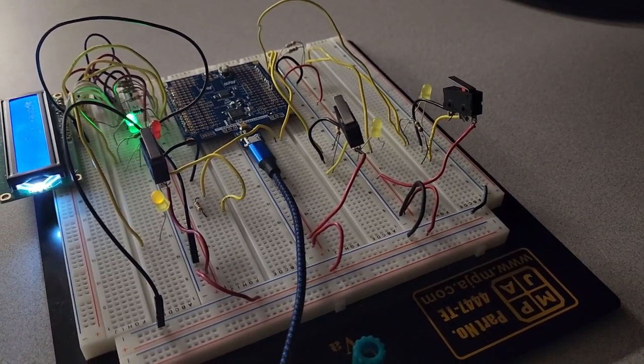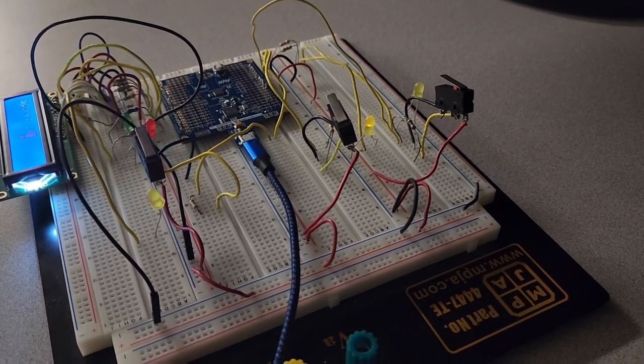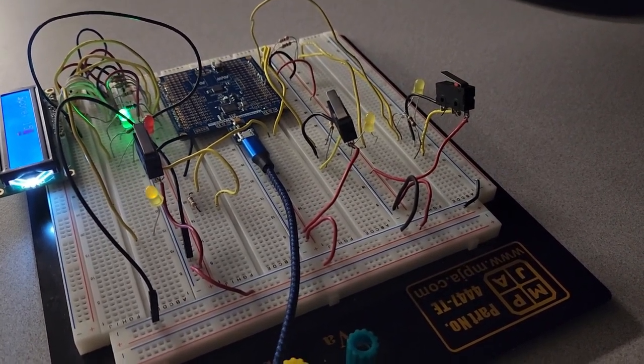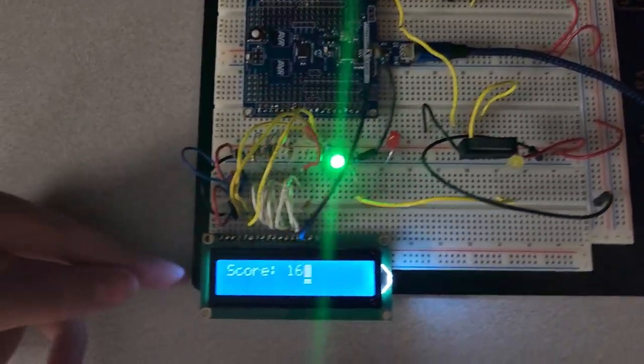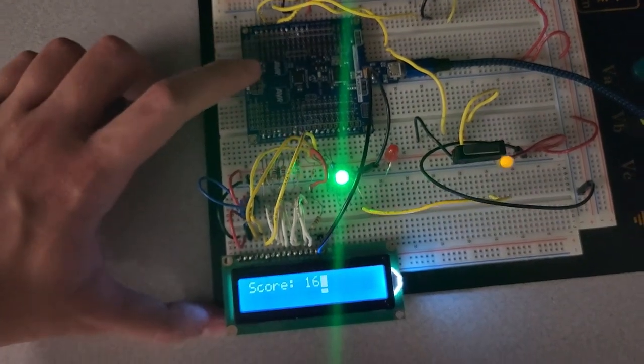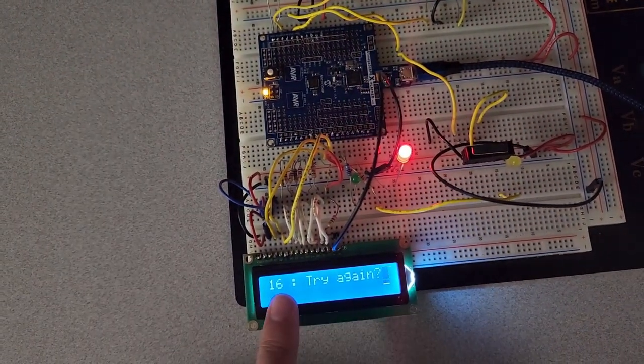You'll see also that the LEDs will flash in random patterns. Sometimes they'll stay on for longer, sometimes they won't. This is because the delay that keeps the LEDs on is also randomly generated. So one LED will stay on for a short little bit, another LED can stay on for a lot longer. It all depends on what that randomly generated delay is.